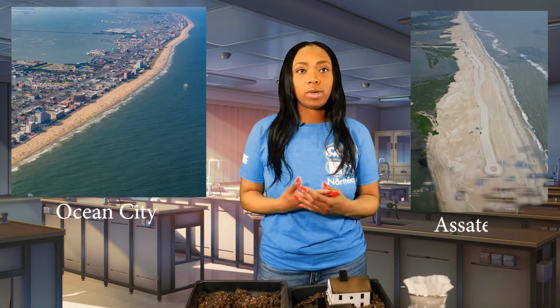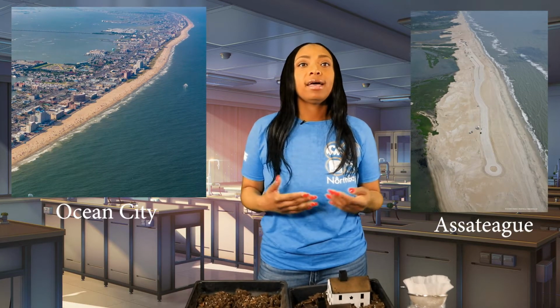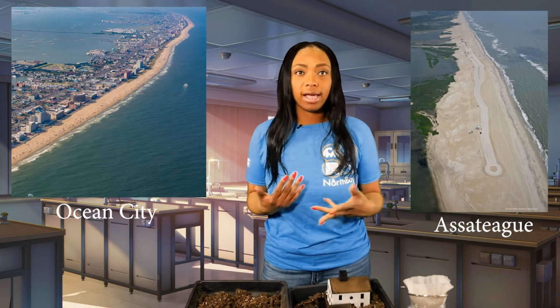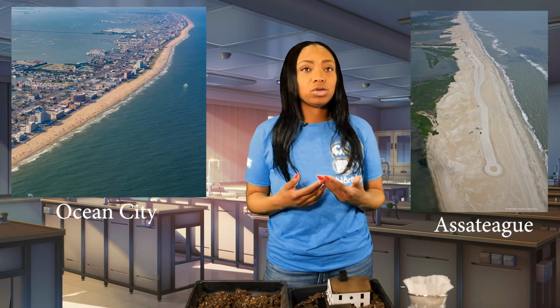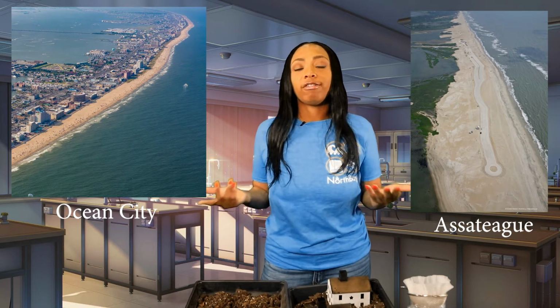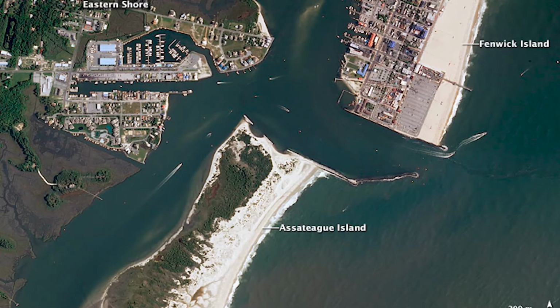Compare the landscape and ground cover between the two islands. I noticed that Ocean City is highly developed. It has buildings and parking lots, whereas Assateague has no observable human-made structures and consists of sand and grasses and vegetation. This is where the coastline of Assateague once was, when it was connected to Ocean City. How has the coastline of Assateague changed? The coastline has moved west.